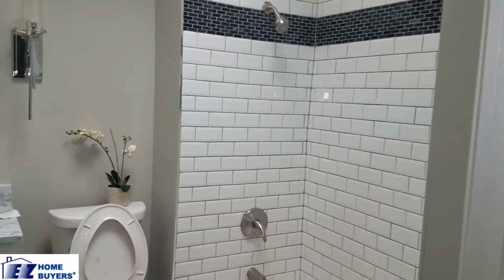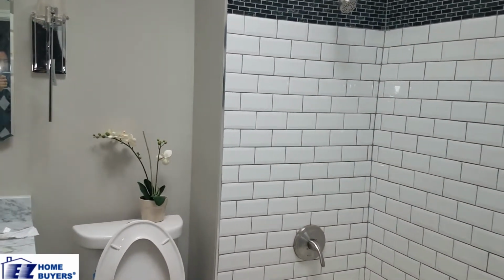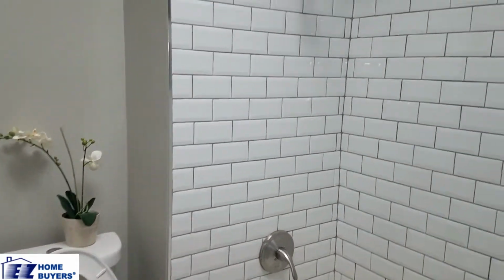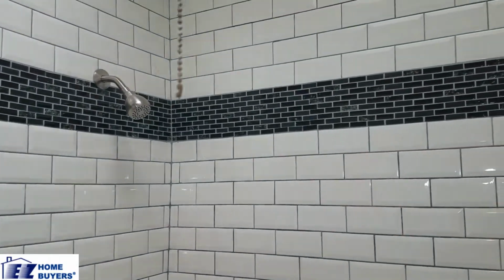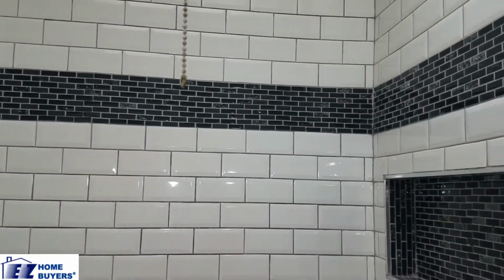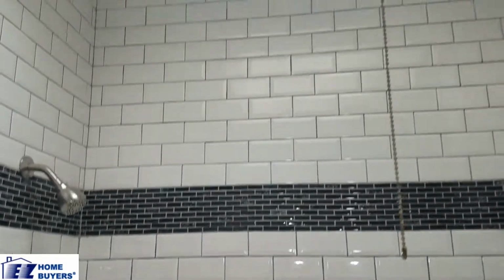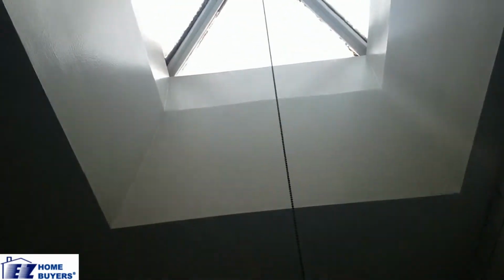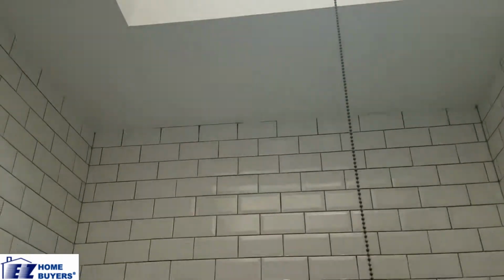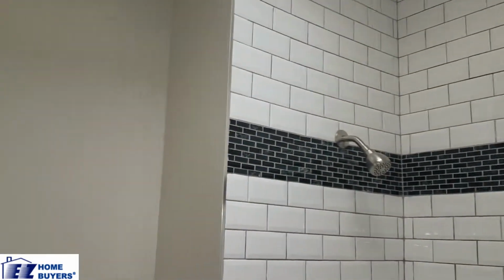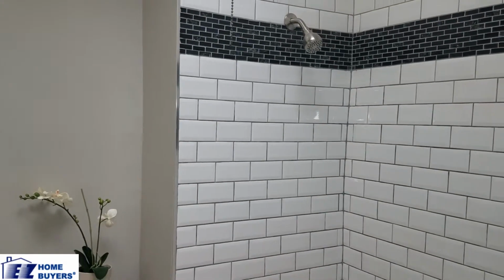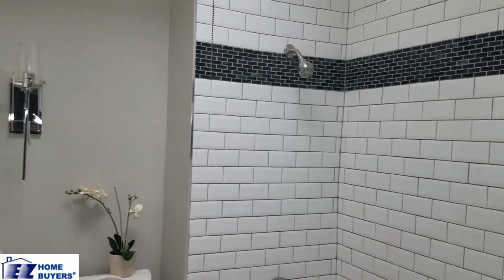Now let's go upstairs and take a look at the bathroom. Here it's the bathroom, and as you can see, it has these industrial ceramic tiles, and we also have a skylight. All throughout these communities they have this skylight, so we decided to leave that skylight there.